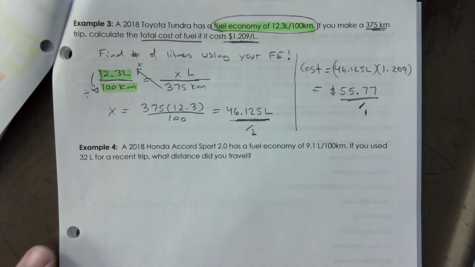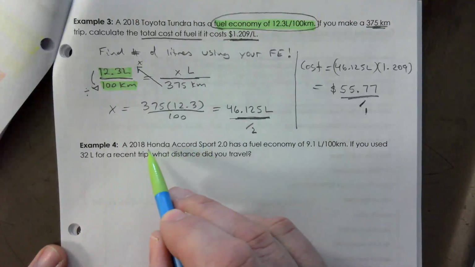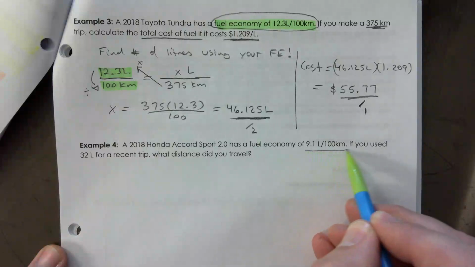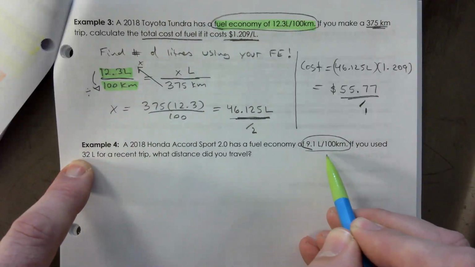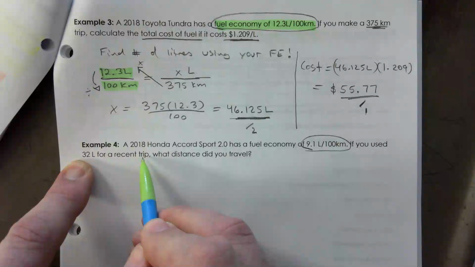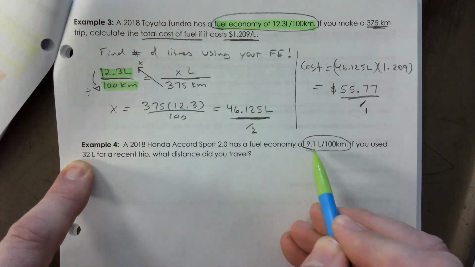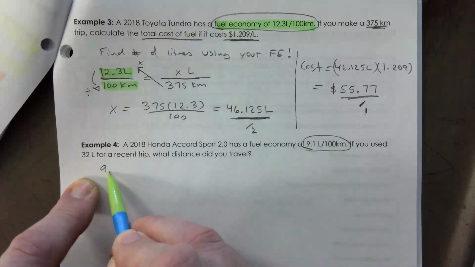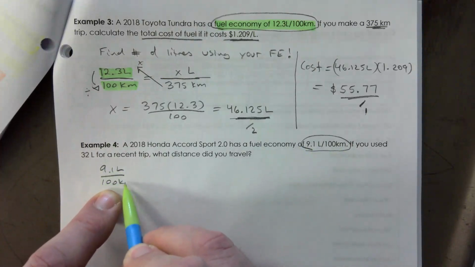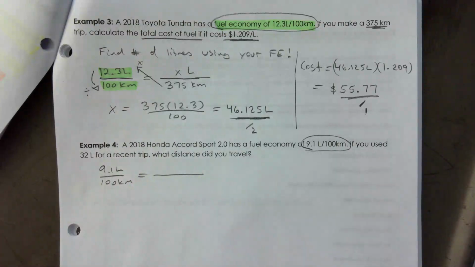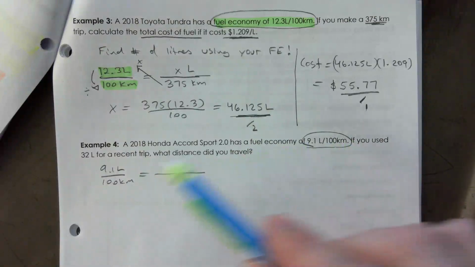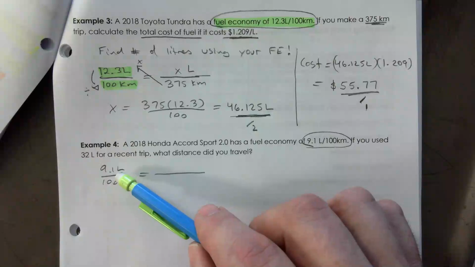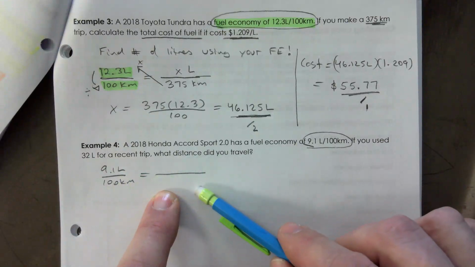One more, and then you're on your own. Okay. So a Honda Accord has a fuel economy of 9.1 liters per 100 kilometers. So the fuel economy is given. If you use 32 liters for a recent trip, what distance did you travel? Start with this every time: 9.1 liters per 100 kilometers. If you're forgetting everything else because it's Friday and you're tired, when you have the fuel economy and they ask you something, start with that. Set it up like this, and then see what needs to go on the other side.